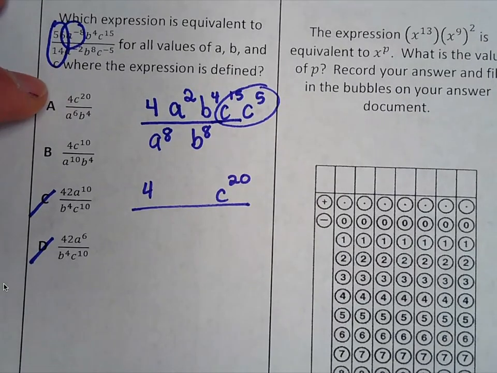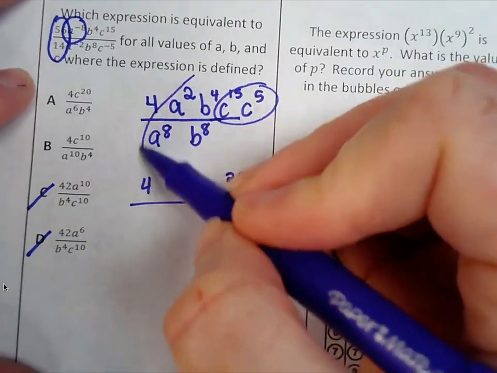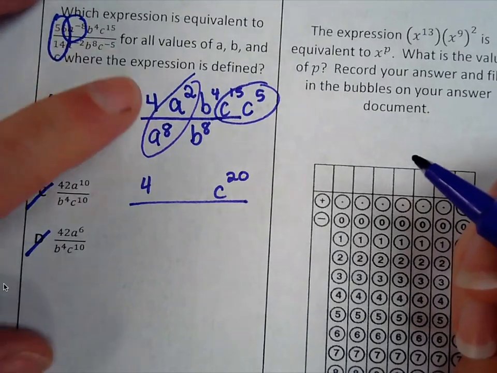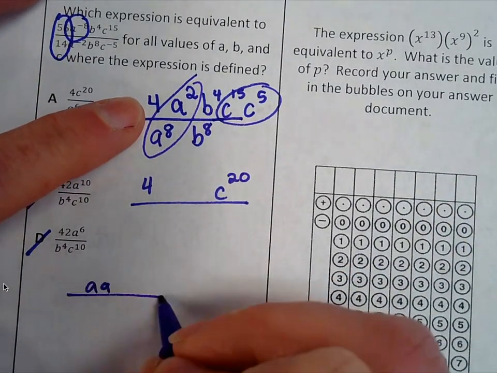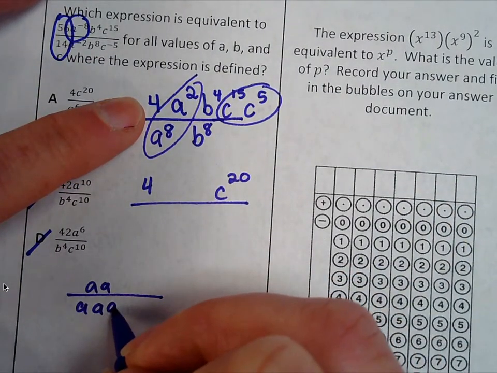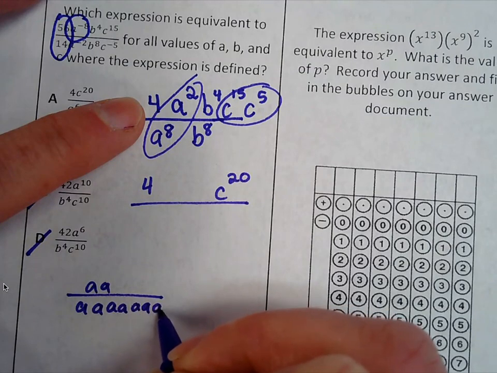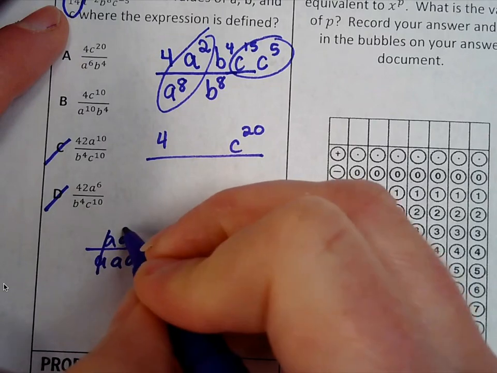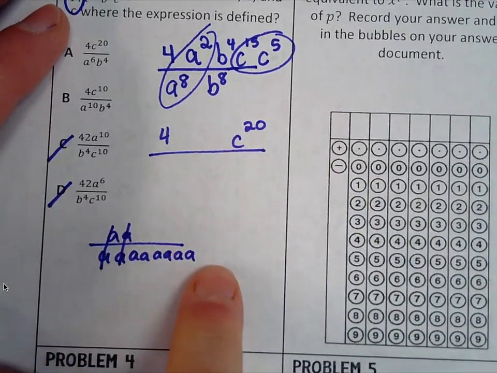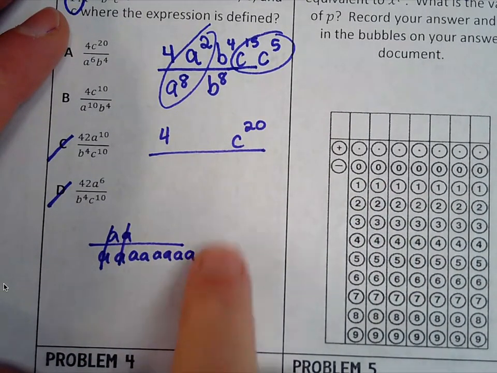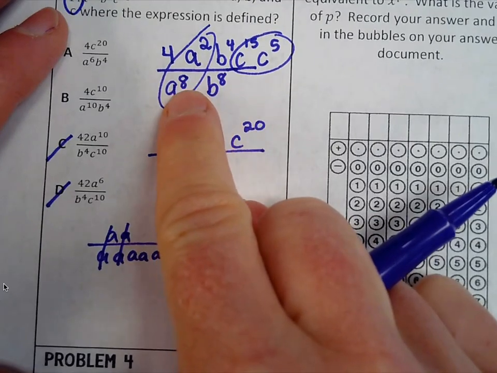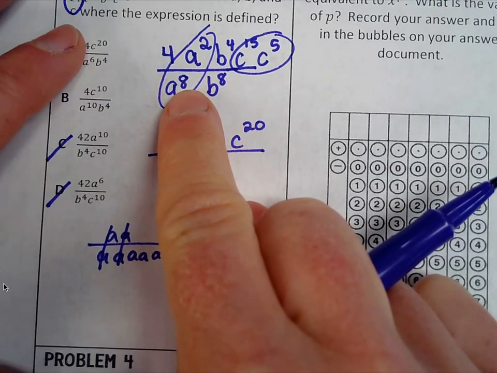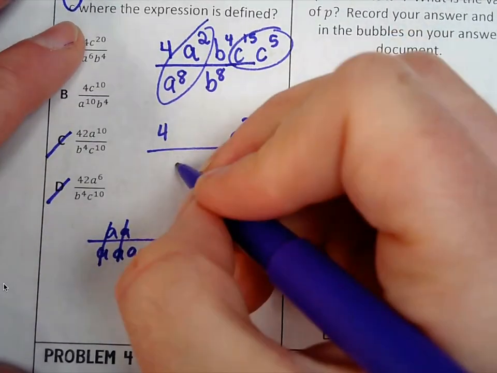It's A. The B's, you would subtract them. So you have 2 A's on top, 2, 4, 6, 8. You have 2 on top, 8 on bottom. See what happens? All the A's are going to end up being on the bottom. So wherever the bigger exponent is, that's where your number goes. So this is A to the 6 on bottom.